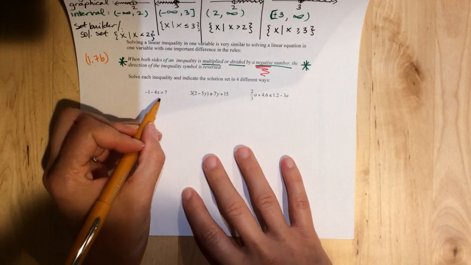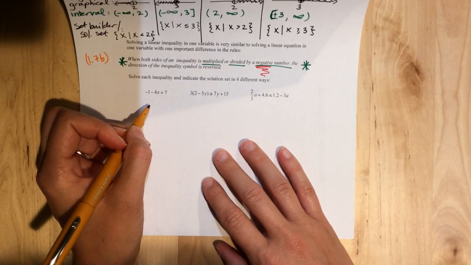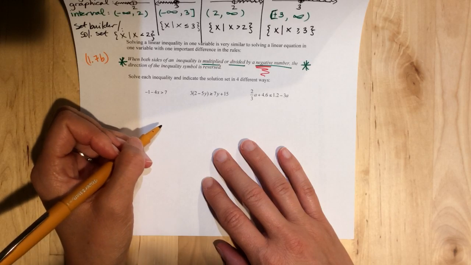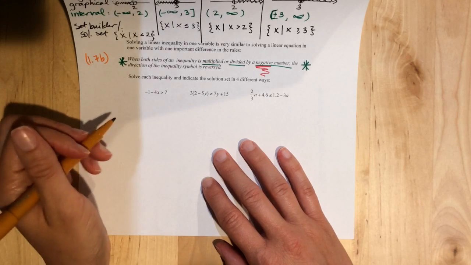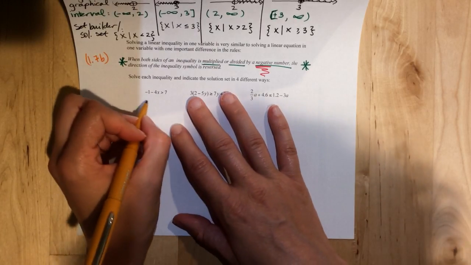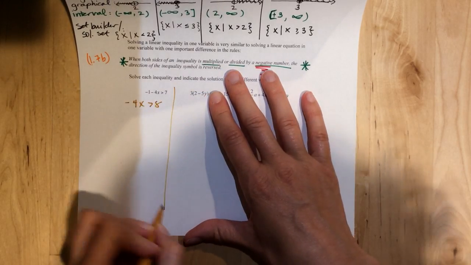So, first I'm going to start by adding 1, the whole sock and shoe thing, right? If I start barefoot, I put on my sock, then my shoe. If I want to be barefoot again, now I have to take my shoe off, then my sock. So the last one in is the first one out. That means we have to add 1. So negative 4x is greater than 8.